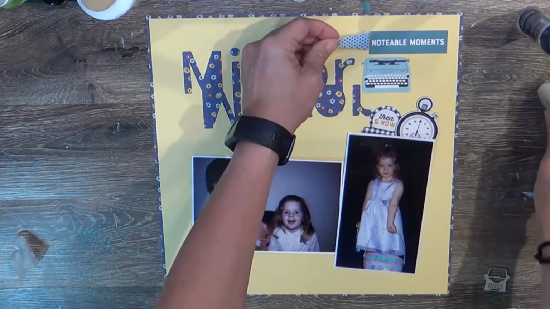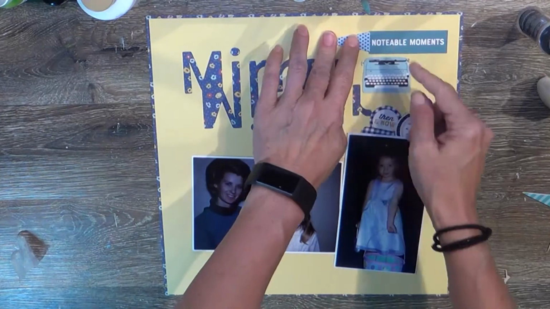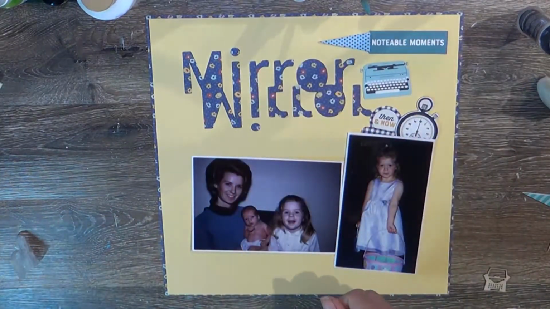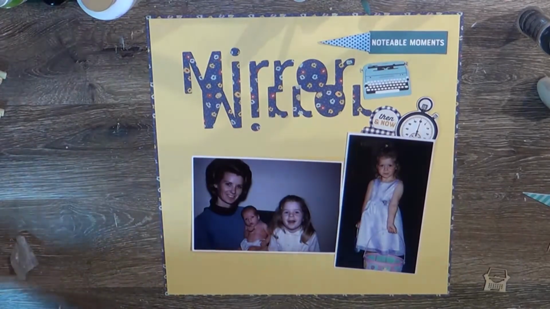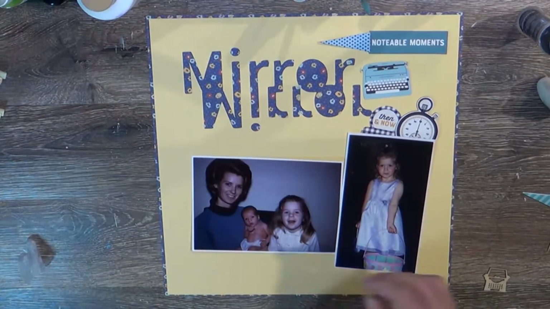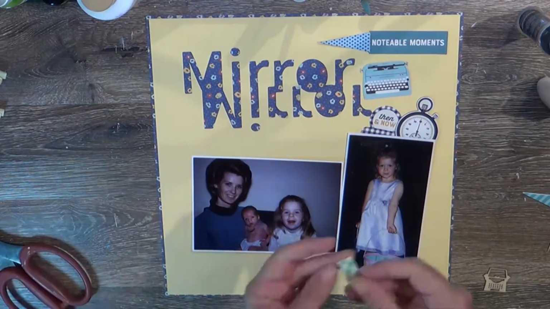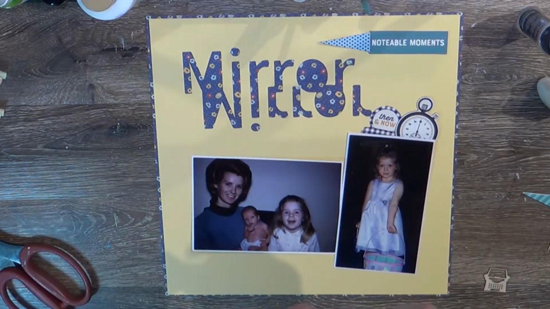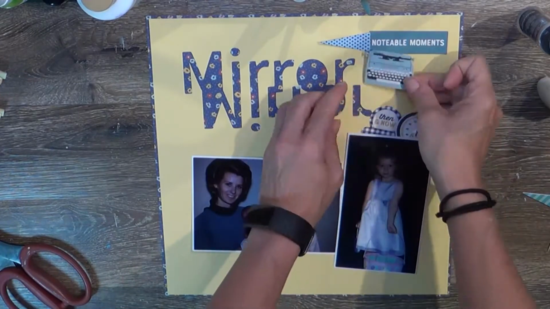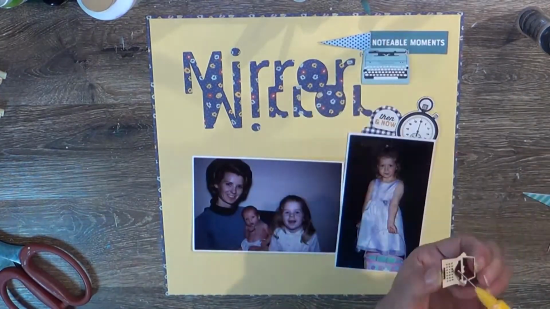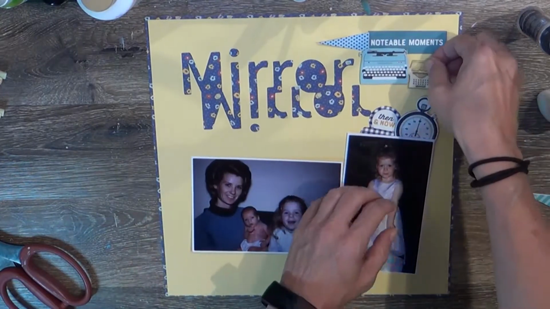And so, just to give you a little insight to the photos, the picture on the right is my daughter, London. She's grown now, but I guess she was about 5 or 6 in this picture. And the picture on the left is a picture of her father as an infant and his older sister, who is about 5 in the picture.